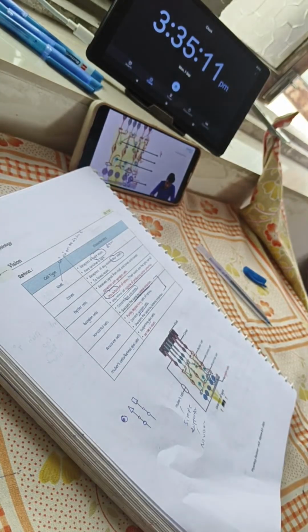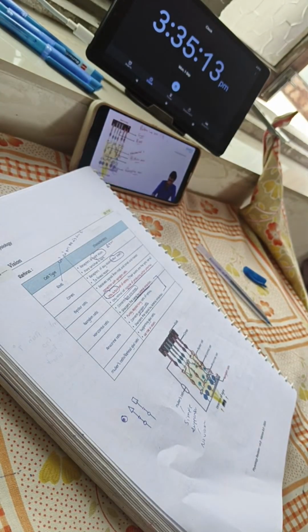The second connecting cell we are seeing here, look very carefully at this cell. What is the second connecting cell? We call this the amacrine cell. So we have seen six cells: rods, cones, bipolar, ganglion, horizontal, and amacrine.